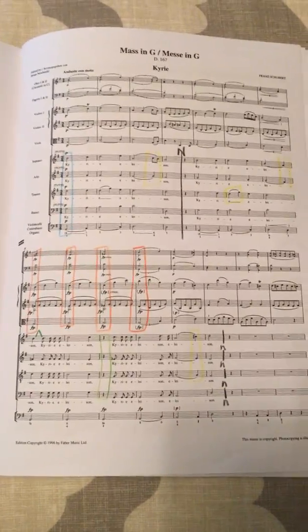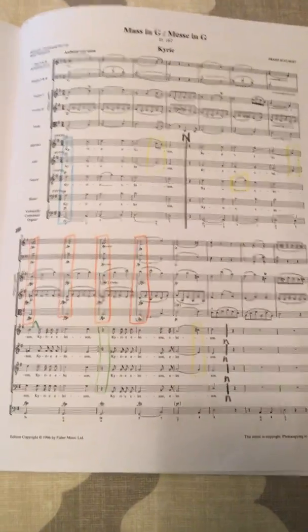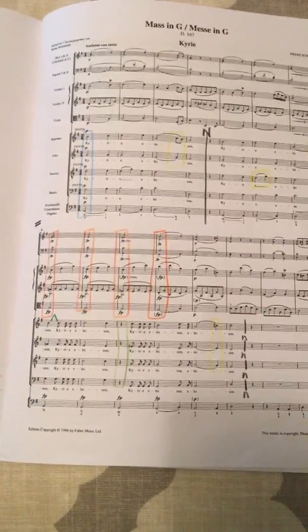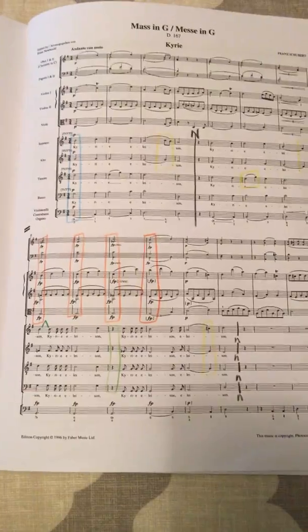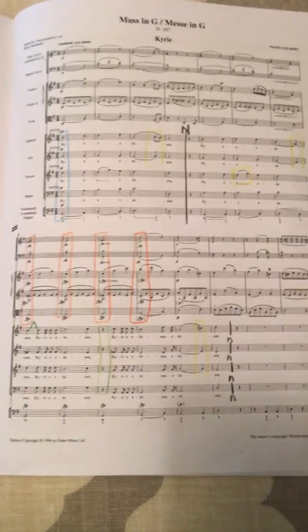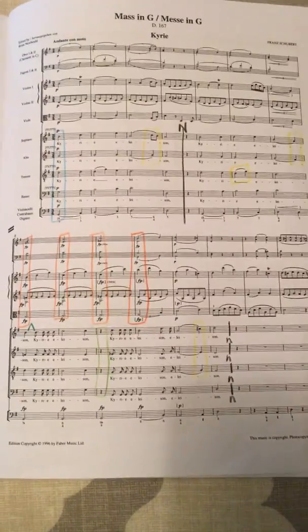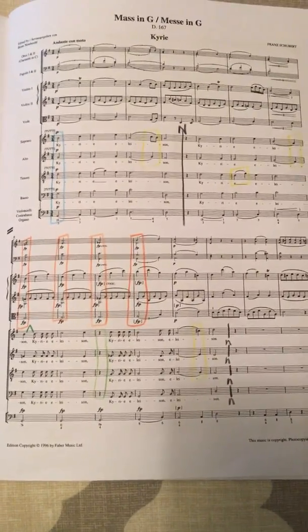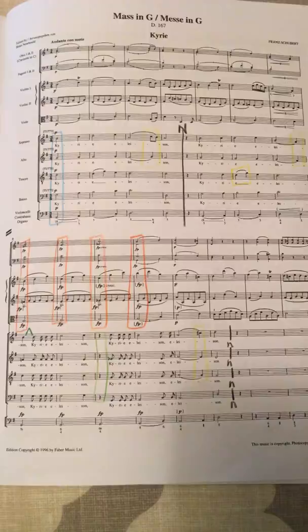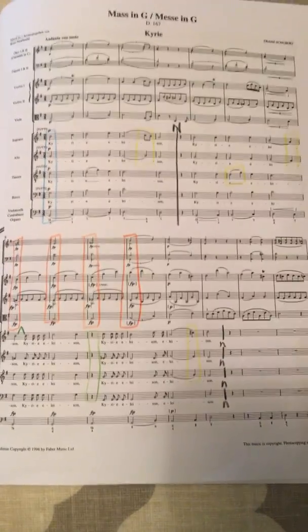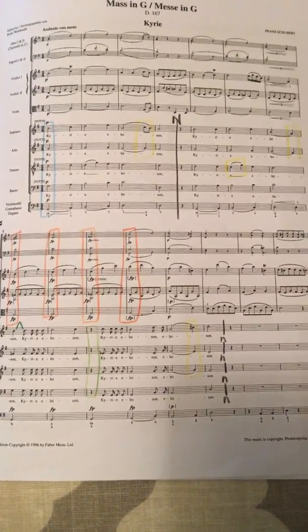So this is my first page, and the way that I laid it out is that forte pianos in the instruments are highlighted in orange because they're important. Prominent or important rests are in green. Other entrances are in blue, and some piano dynamic markings. Transition notes that need to be brought out are in yellow.